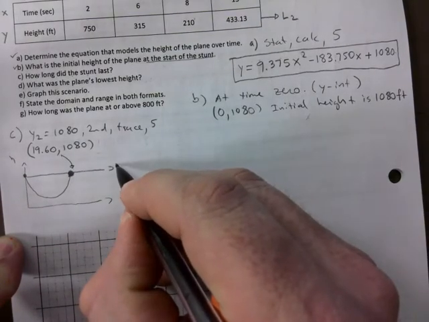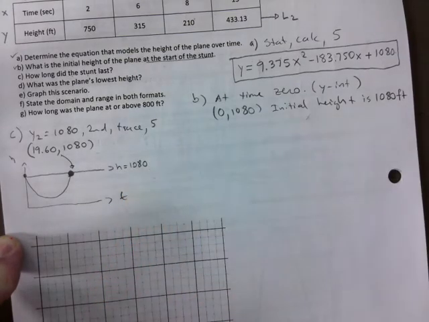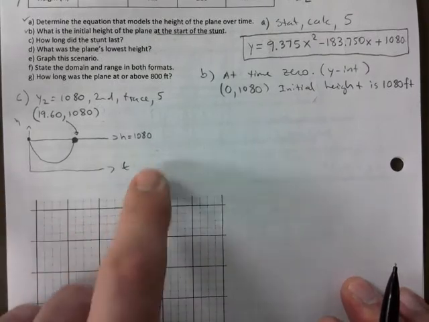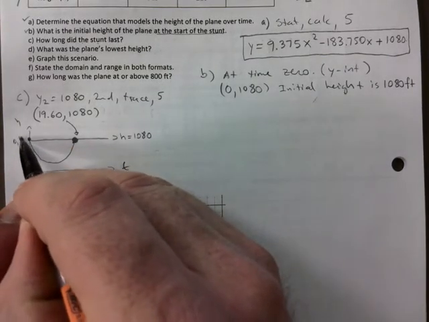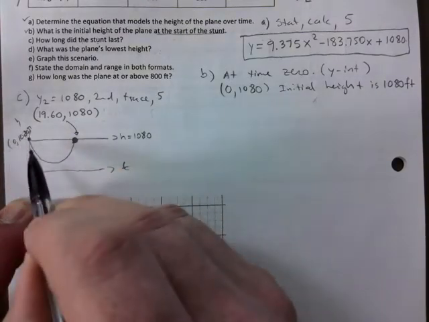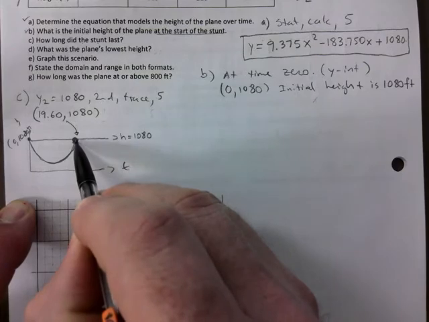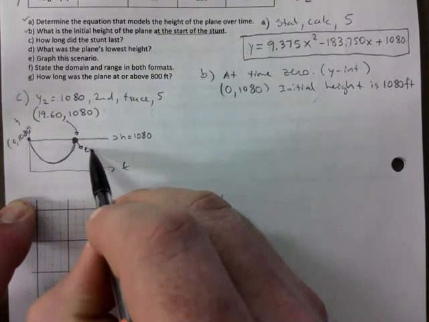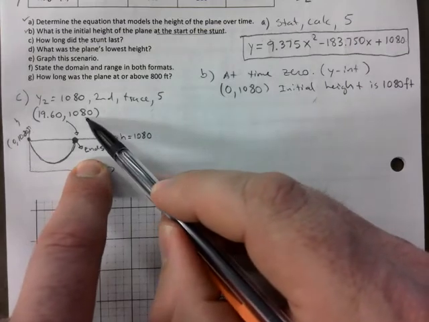This is the height of 1080, right? So this is our initial height here, (0, 1080). And then the stunt happens, it drops, goes back up, and this is where it ends. So that's where I get that point from.